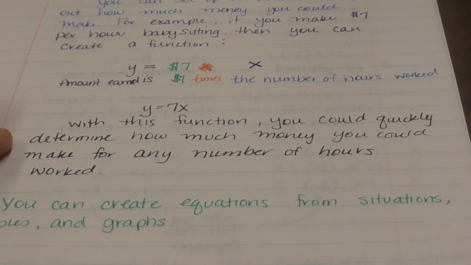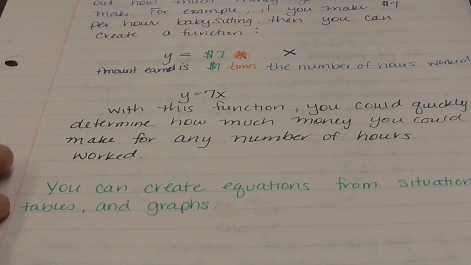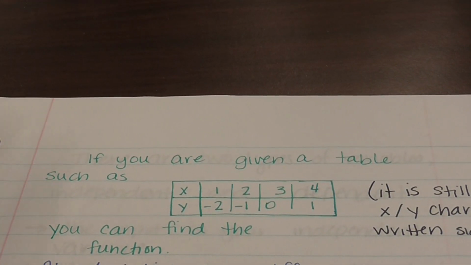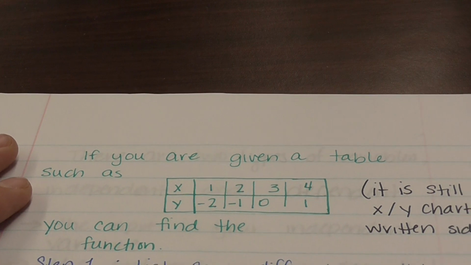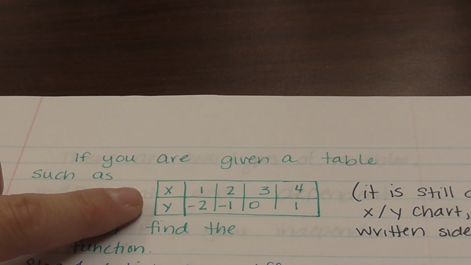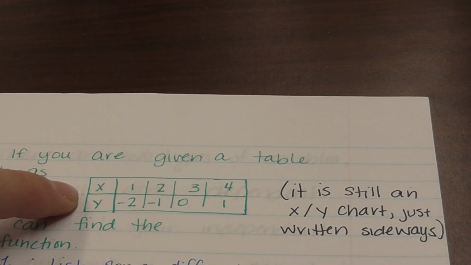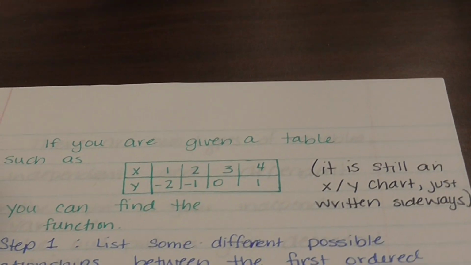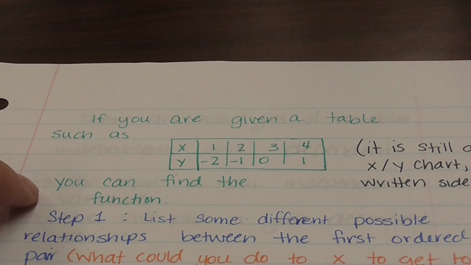So you can create functions from words, from situations, tables, and graphs. So if you're given a table such as x equals 1, 2, 3, 4, and y equals -2, -1, 0, and 1. This is still an XY chart just like you've seen before, it's just sitting sideways. So when you have a chart like this, you can find the function.